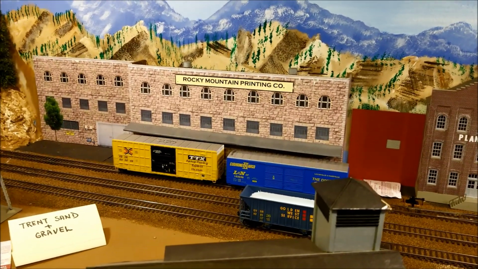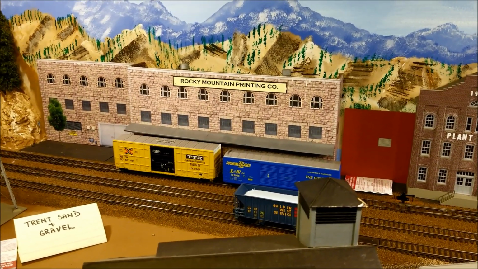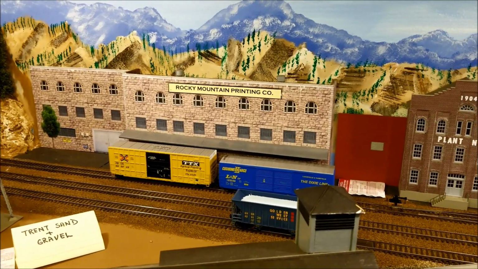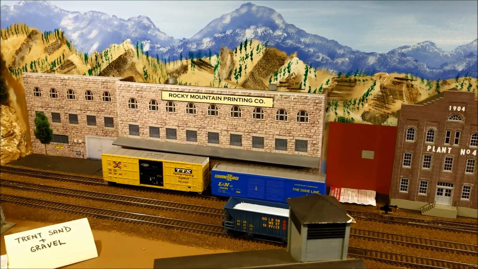Okay, here's your Rocky Mountain printing sign. Now that's a model builder's building. That's foam core.